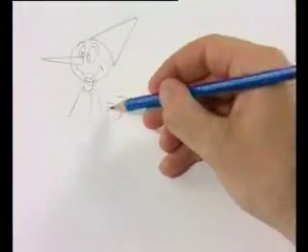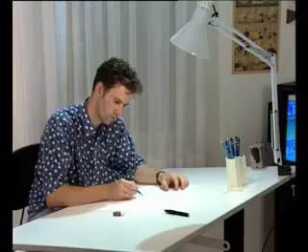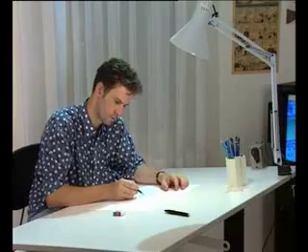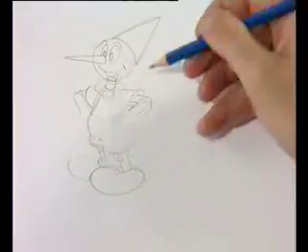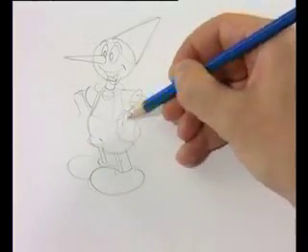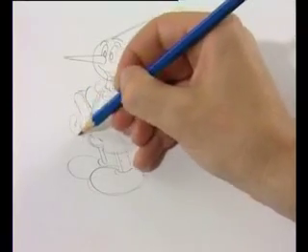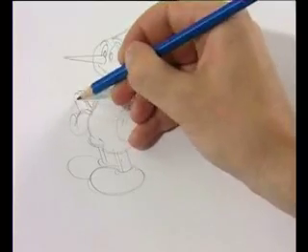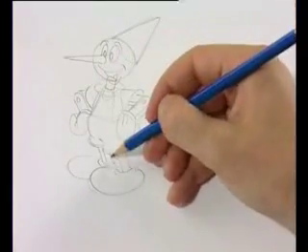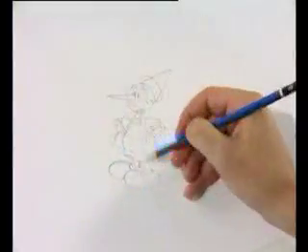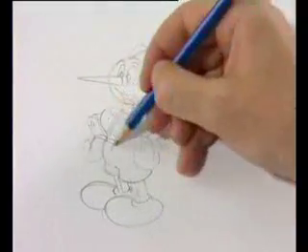First make the trunk, then the arms, legs, hands and feet. Here we have Pinocchio's basic structure.